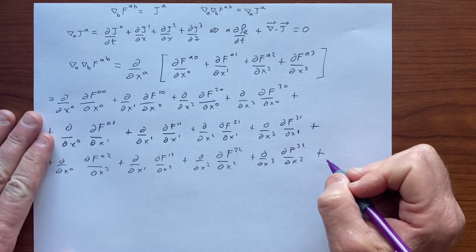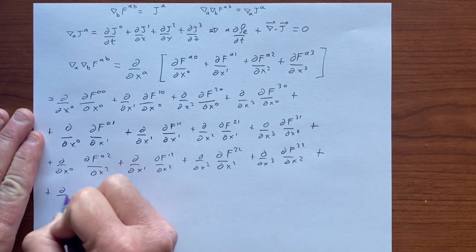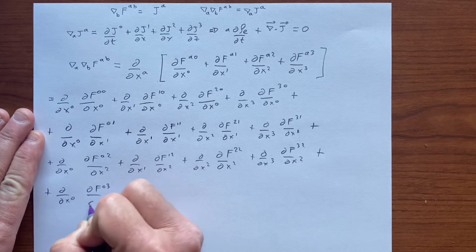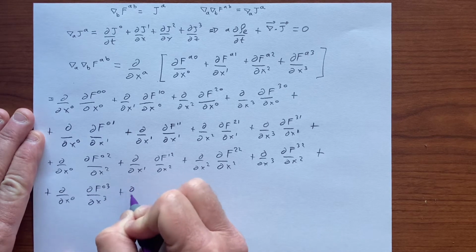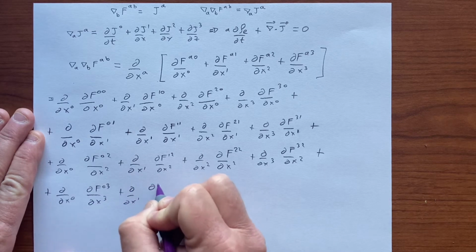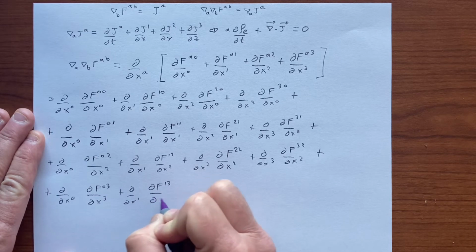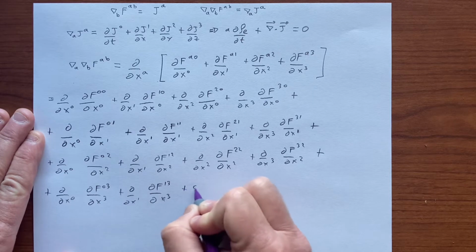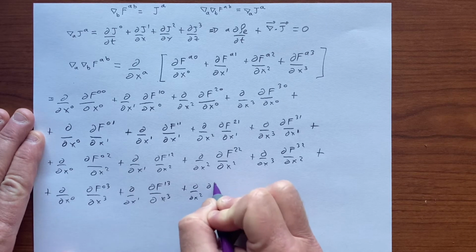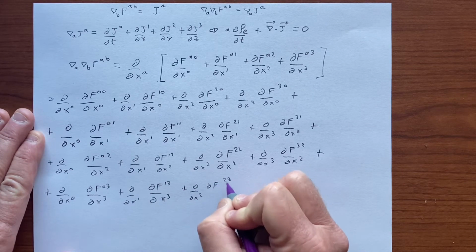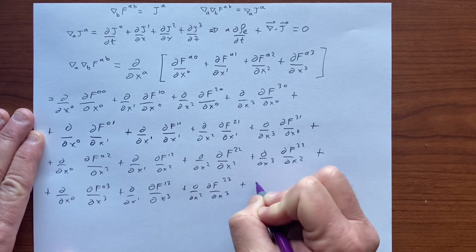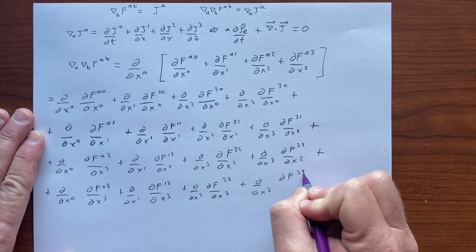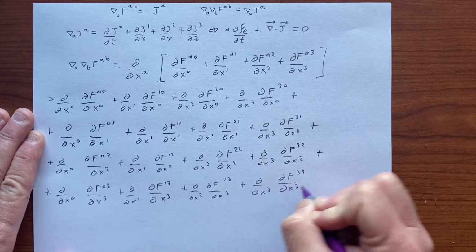One more line here, d by dx0, dF^03 in x3, plus d by dx1, dF^13 in x3, d by dx2, dF^23 in x3, plus d by dx3, dF^33, that by itself is 0, of course.